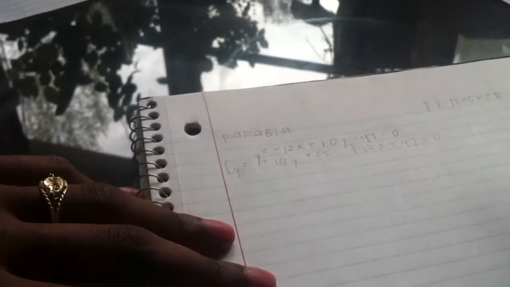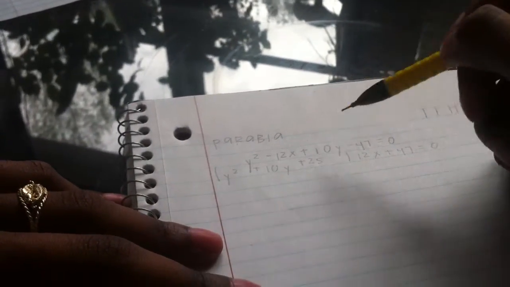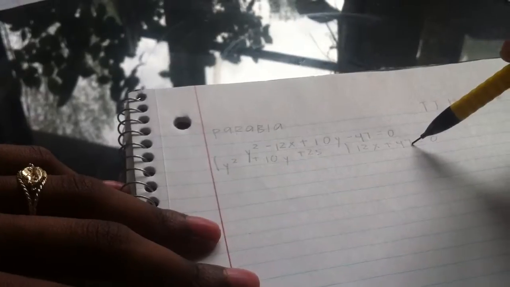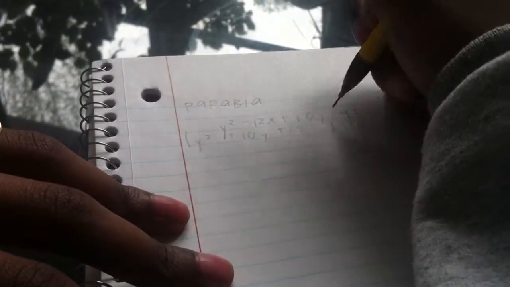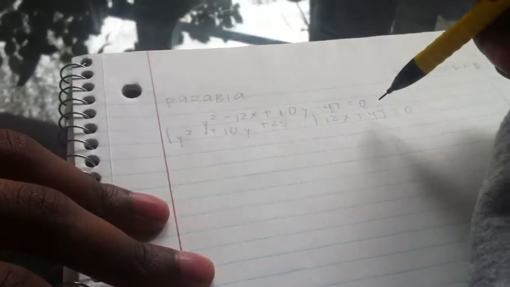Alright, so now we need to add the 25 to the outside, so it's going to give us 12x plus 47 plus 25 equals 0.